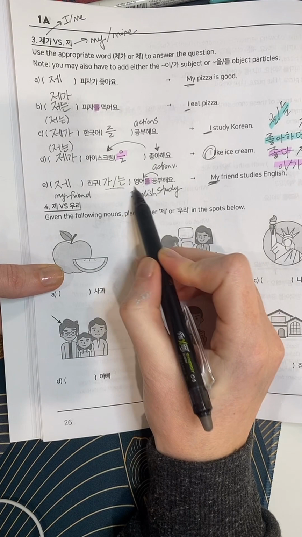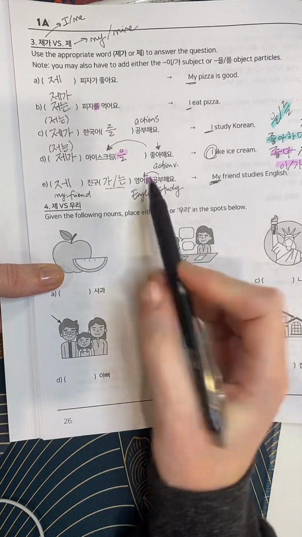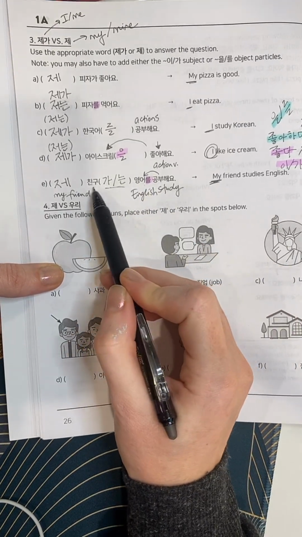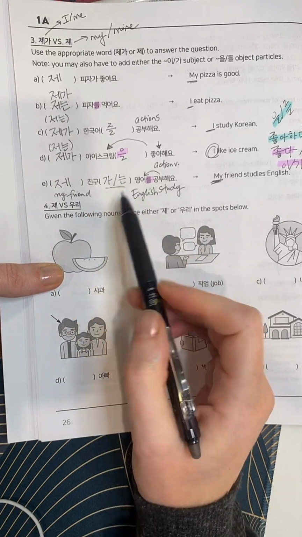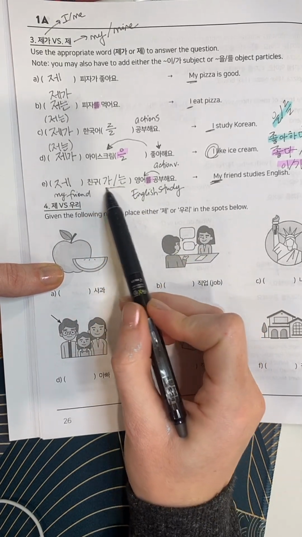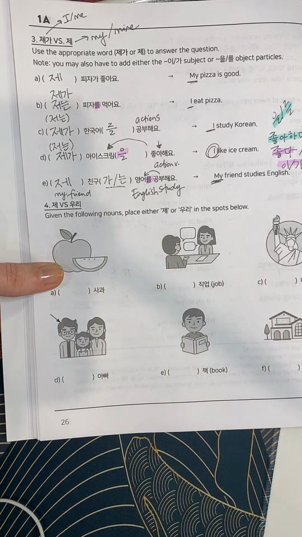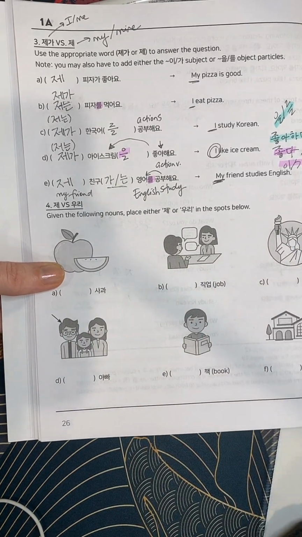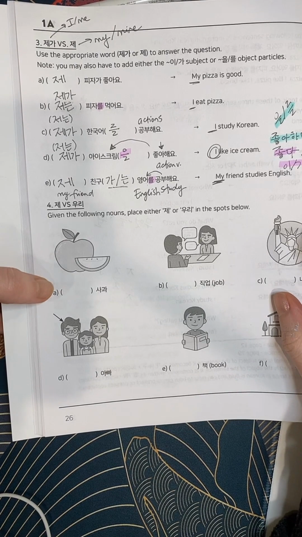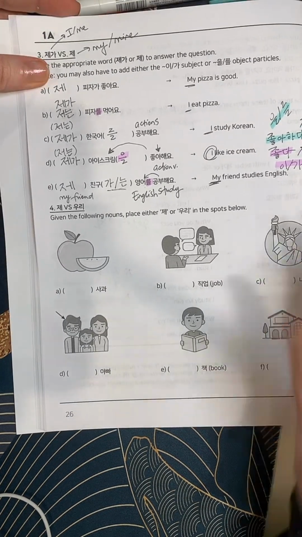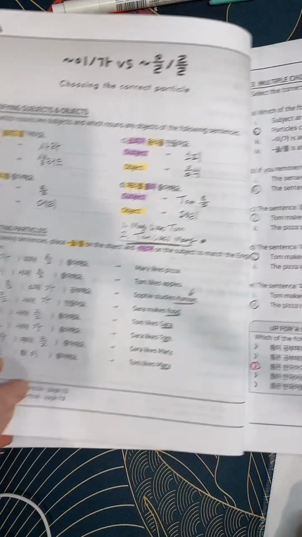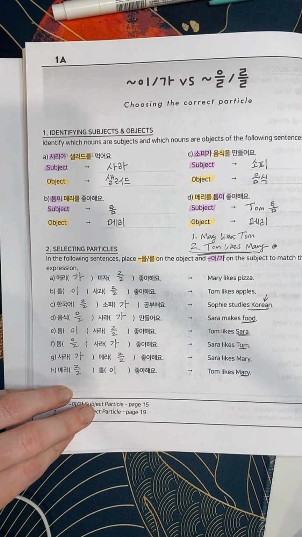The object here is English. This is what she's studying. The subject is the person doing the studying. So you usually have at least one object and at least one subject. All right. I'm not sure if that's a clear explanation. We practiced the difference between 이/가 and 은/는 last time.